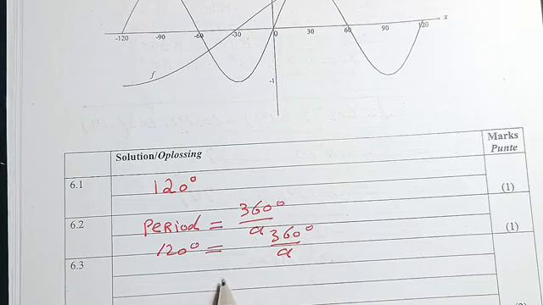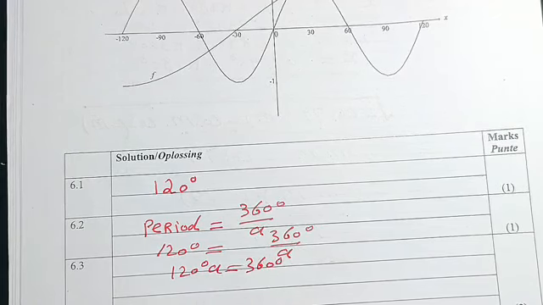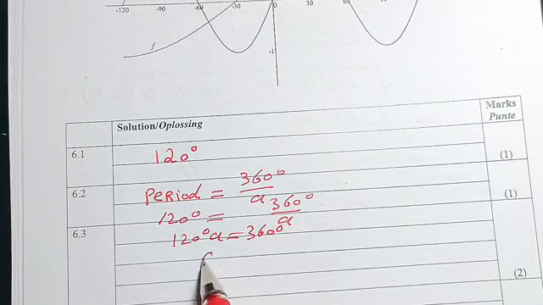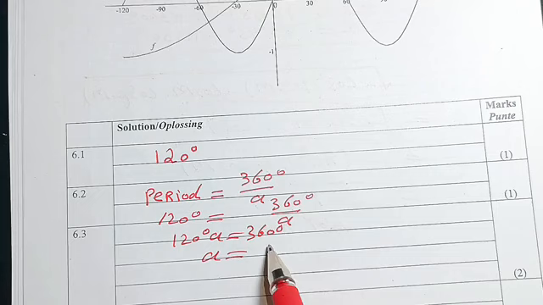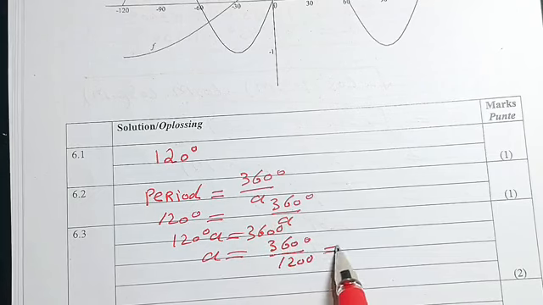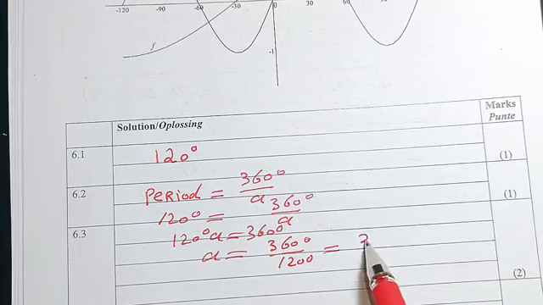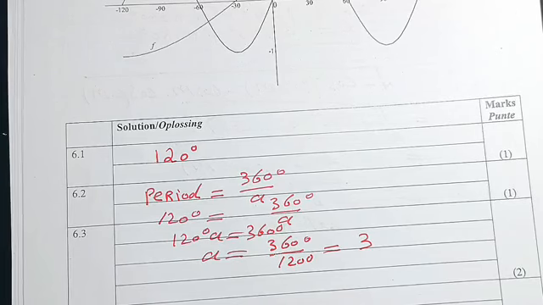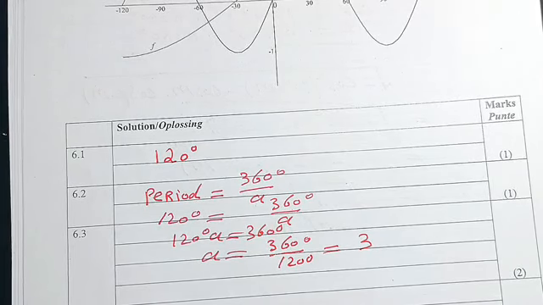Cross multiplying, 120 degrees times a is equal to 360 degrees. Now on both sides, to find a, you divide by 120 degrees. It's going to be 360 degrees divided by 120 degrees. The answer is going to be 3. So your a is 3. So the value of a is 3.